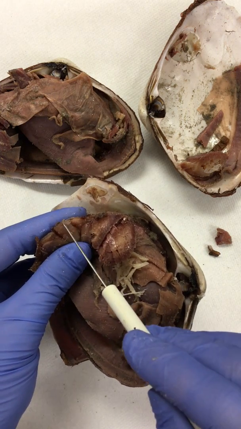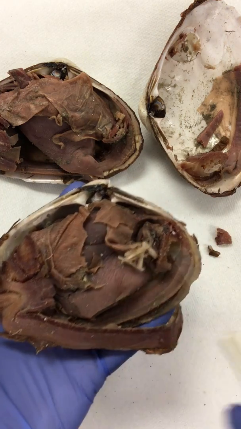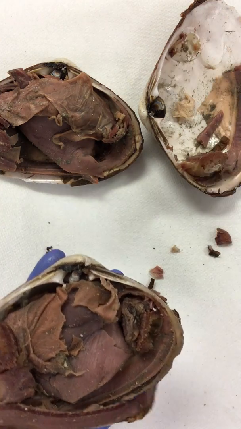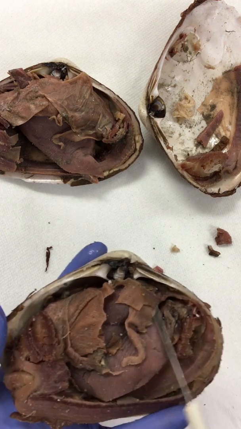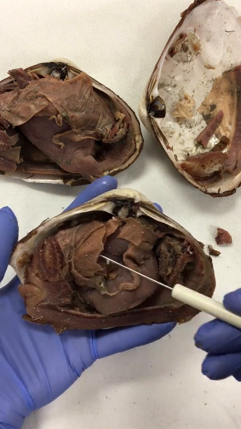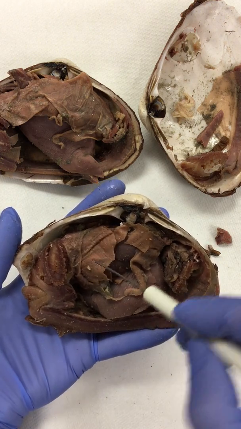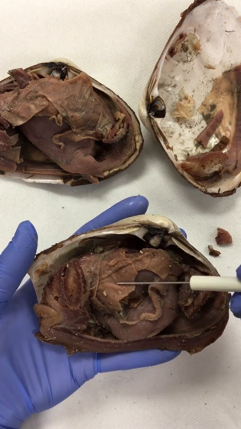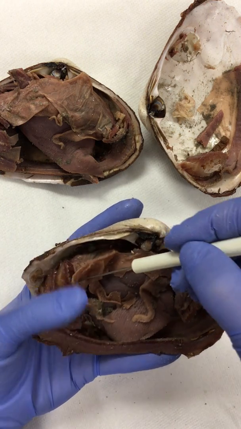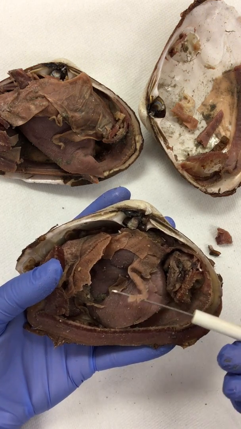So what will happen is water will enter into the clam, and it will move over this region. Let me move some of that muscle out of the way. It'll move through this region of the clam, and as it moves through, it's going to pass over this structure, which is the set of gills. You notice the gills have these striations or lines on them. It will pick up any oxygen in the water so that it can do respiration, and then it will pass it to these structures right here.